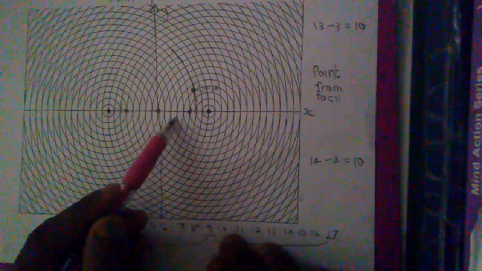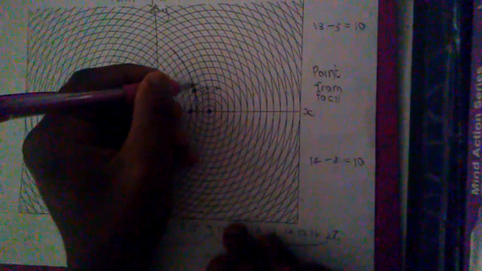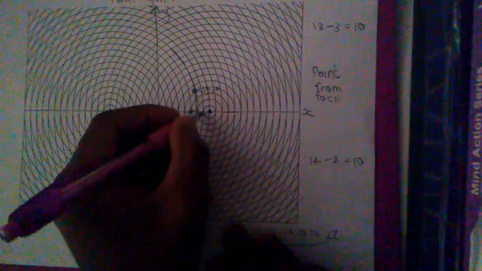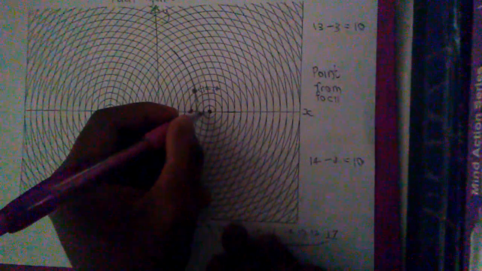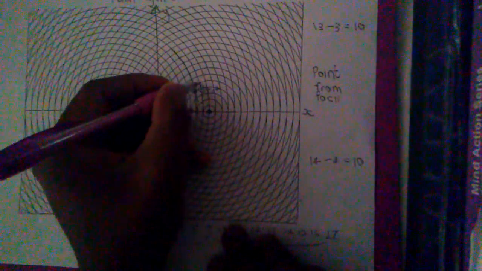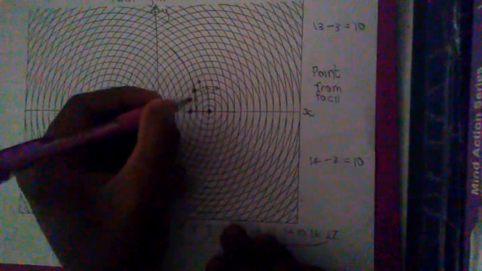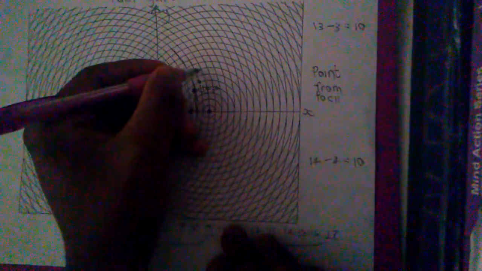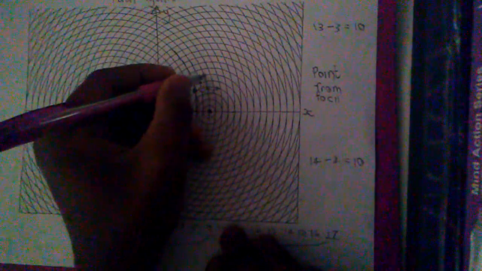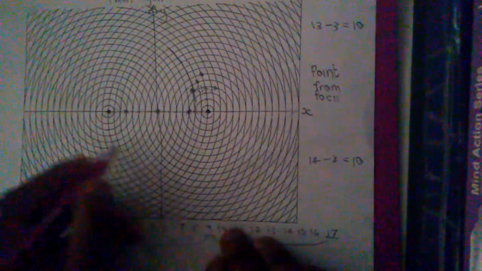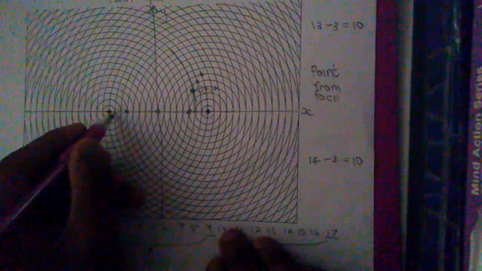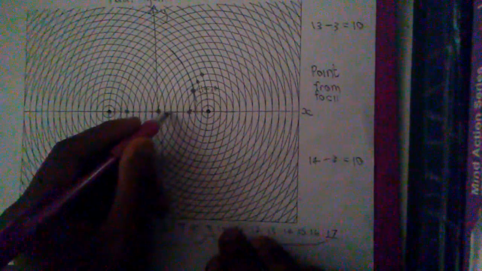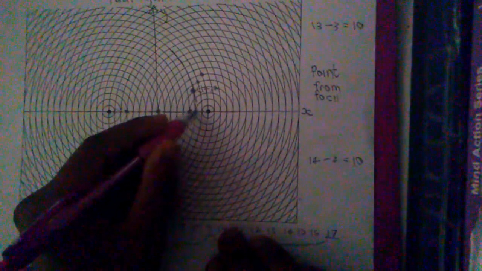Now let's look at other units. 15, 5. Here it's 15 units away from foci 1, and here it's 5 units away from foci 2. Here it's 16 units away from foci 1, and then it's going to be 6 units away from foci 2, because if we count from here, 1, 2, 3, 4, 5, 6, 7, 8, 9, 10, 11, 12, 13, 14, 15, 16.